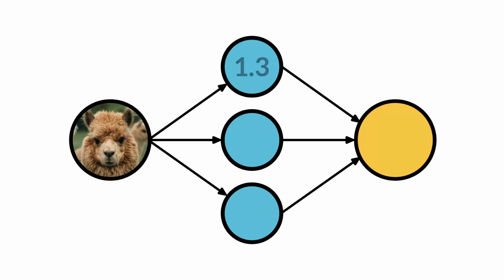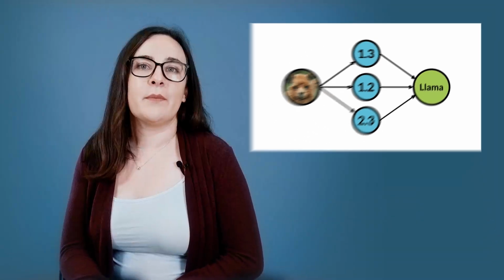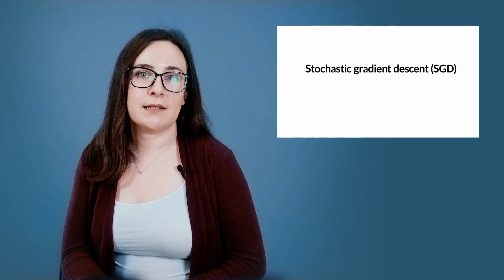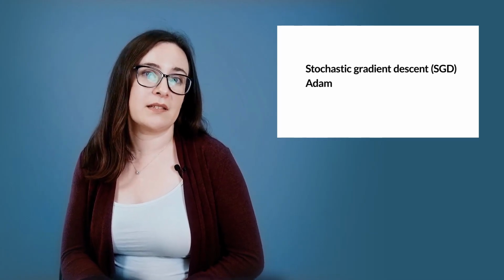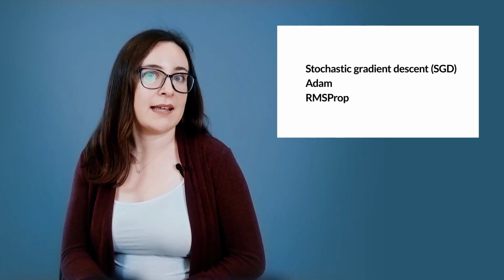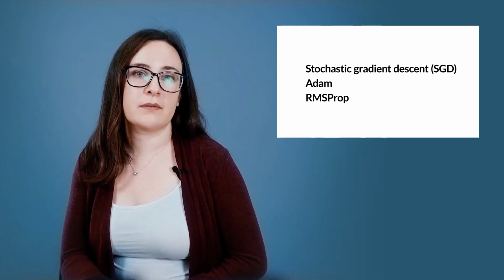Different optimizers have different strategies for updating the parameters, which can affect the speed and efficiency of learning. Some of the most commonly used optimizers include stochastic gradient descent, or SGD, Adam, which we used in the MNIST notebooks, and RMSprop. Each has its strengths and is suited to particular problem types.